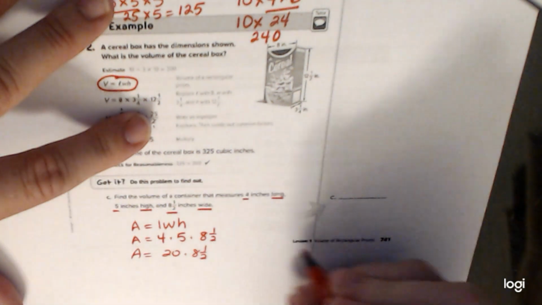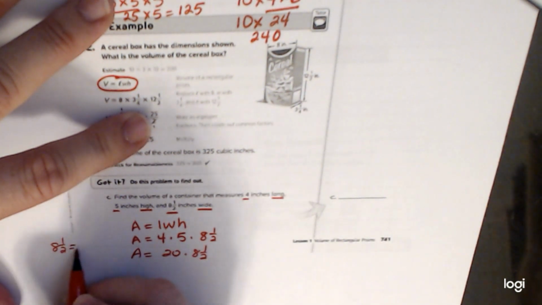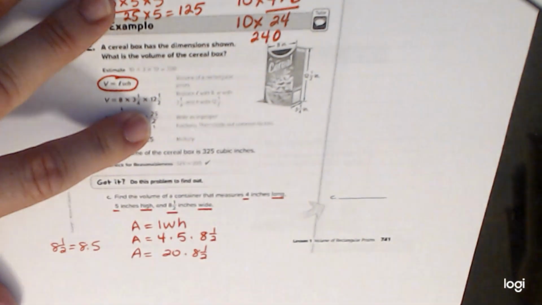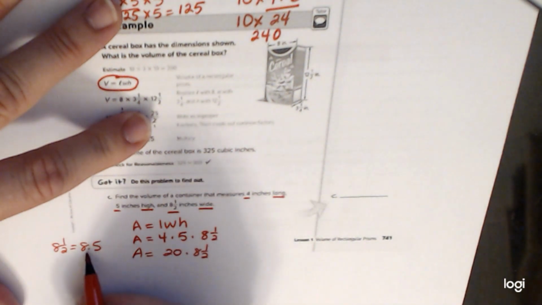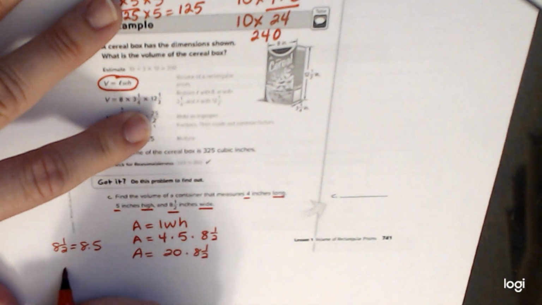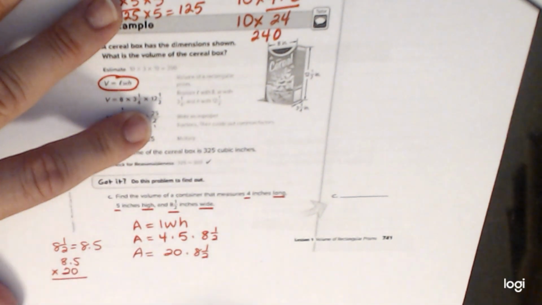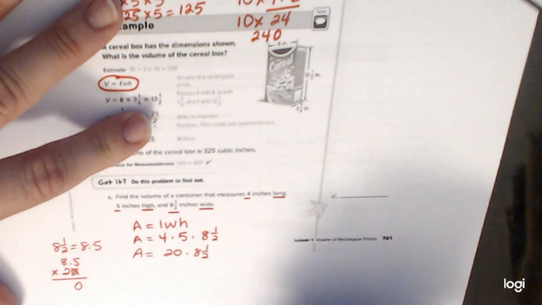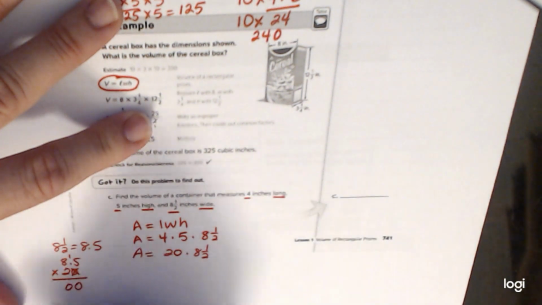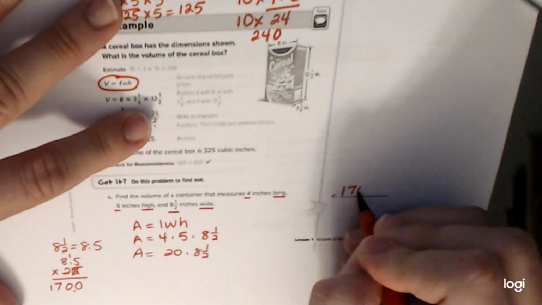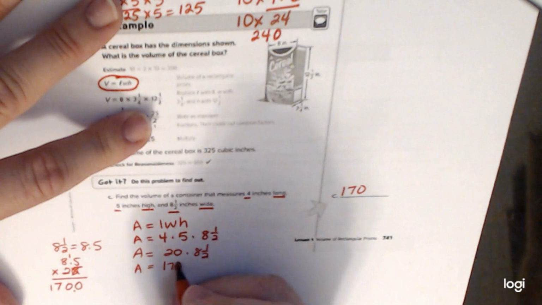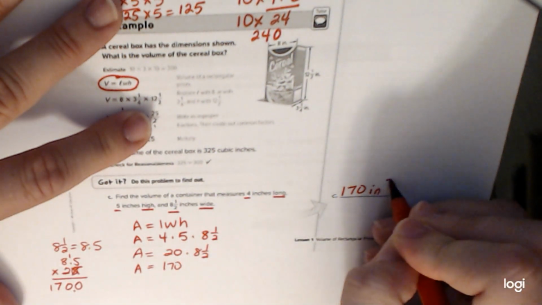Now, some of us might remember that 8.5 can be written as 8 and a half. So sometimes decimals are easier to multiply than fractions. So that's what I'm going to use. I'm going to use the 8.5 times 20. So 20 and 0.5. Okay. We have the zeros trick again. 0 times any number is 0. We can cross off the 0. 10, and then 17. We have one decimal place, so our answer would then be 170 inches cubed.